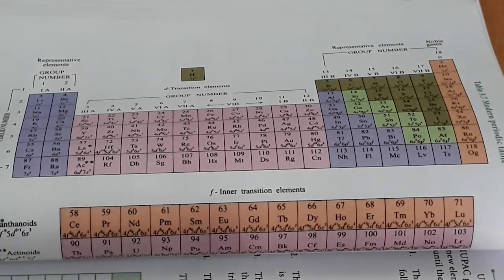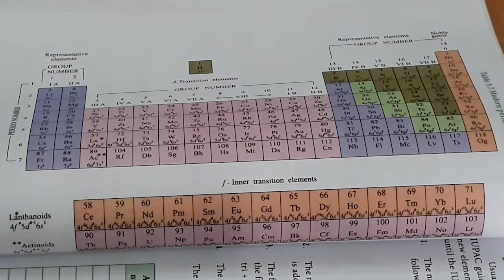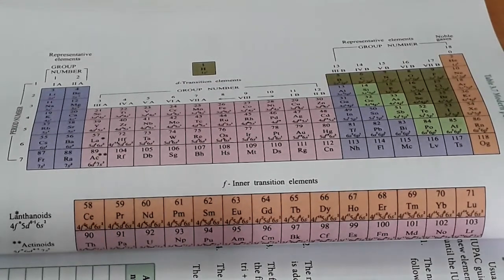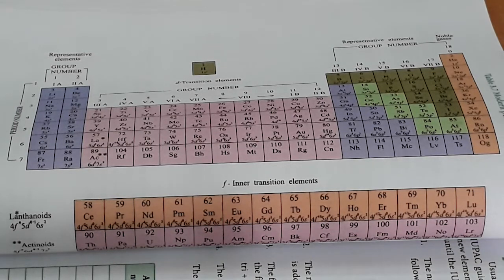Okay, and move on to explain about the groups. For that, the transition elements are there for d orbitals, and before that one more thing: s, p, d, f. The s orbitals are called s block elements, p orbitals p block elements, d orbitals d block elements, and f block elements. First of all, go for the s block elements.